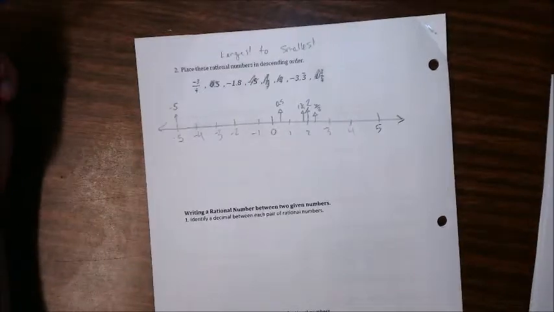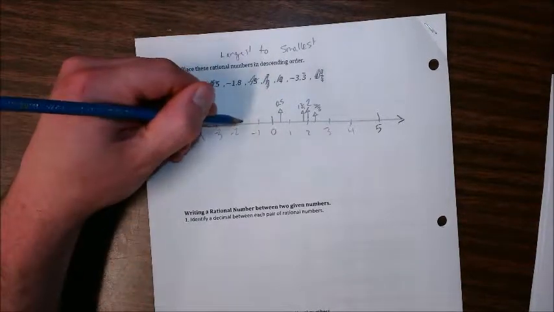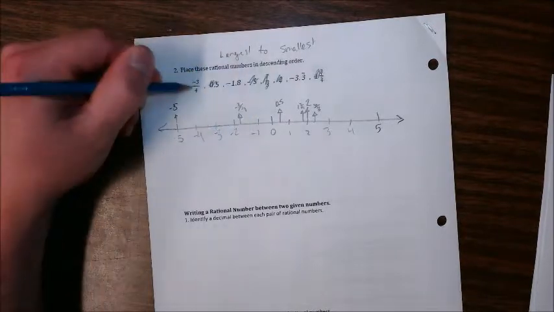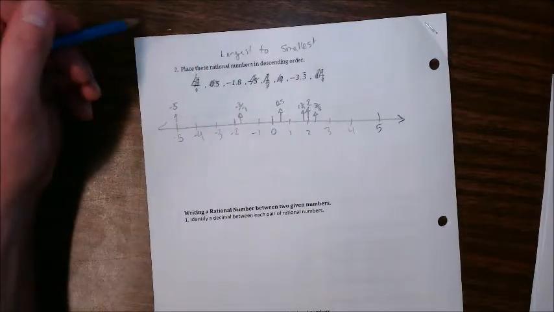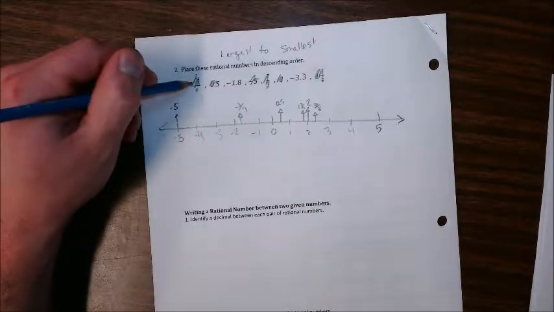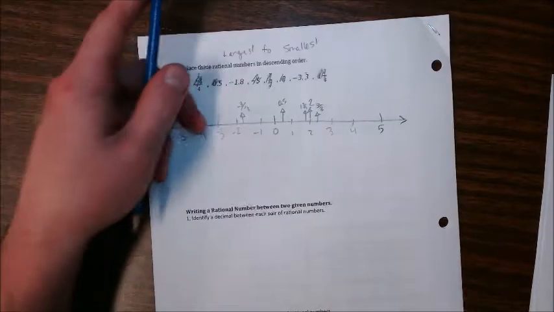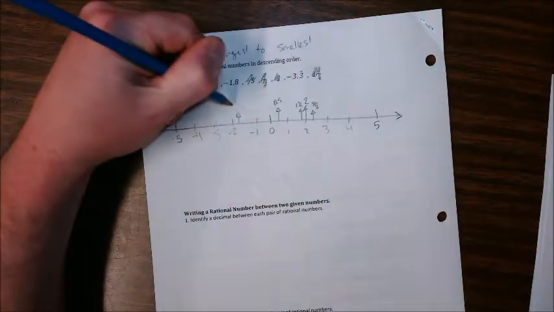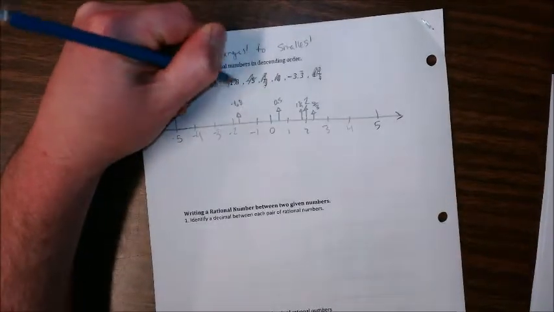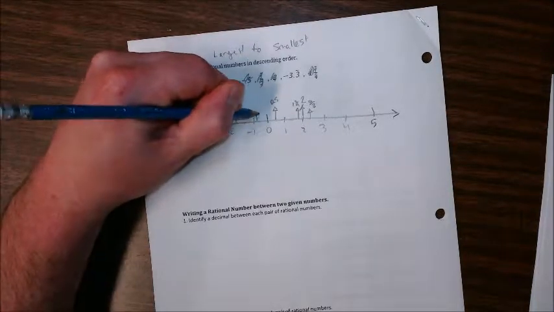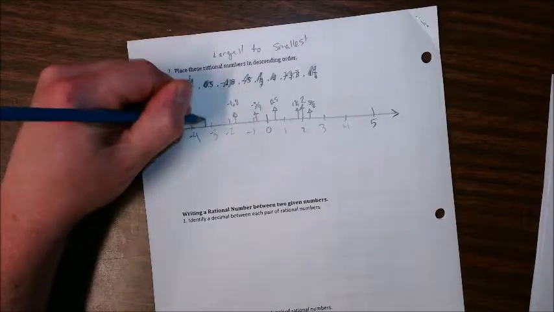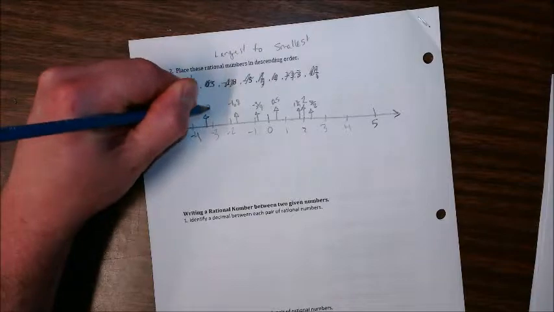Now I've got some negative numbers. Well, I've got negative 3/4. So that's about right here. I've got negative 1.8. Oops, sorry, I put that in the wrong spot here. Let's change that to negative 1.8. And let's put negative 3/4 right here. Okay. And then last I have negative 3.3, so that goes somewhere over here.